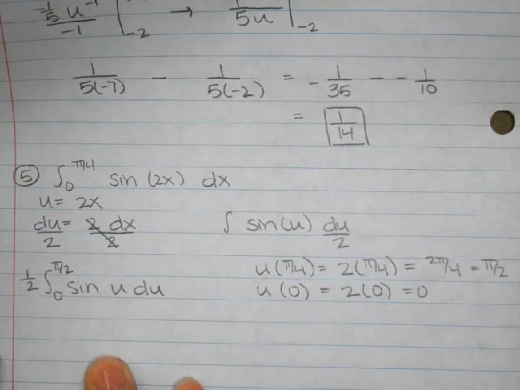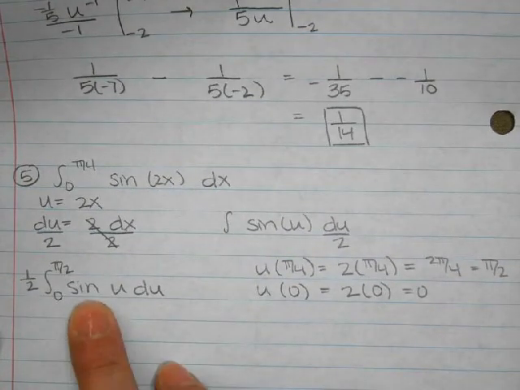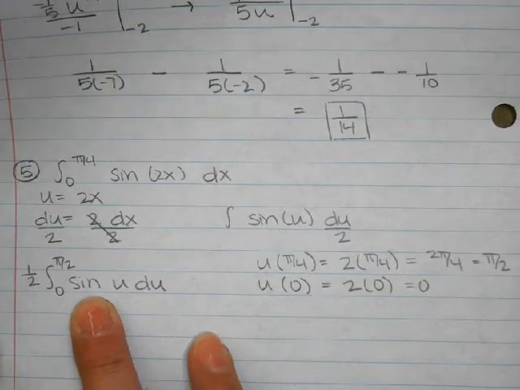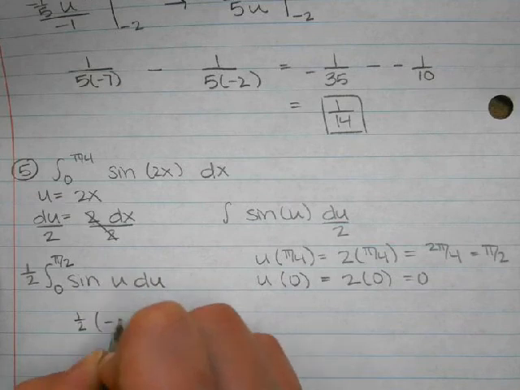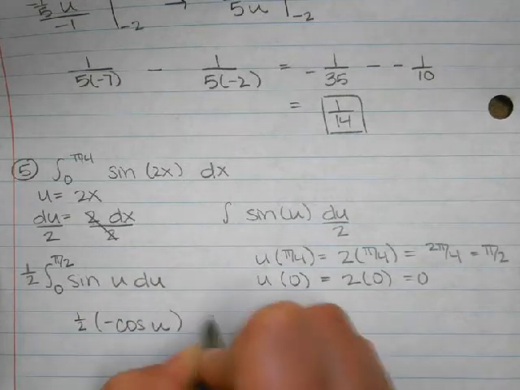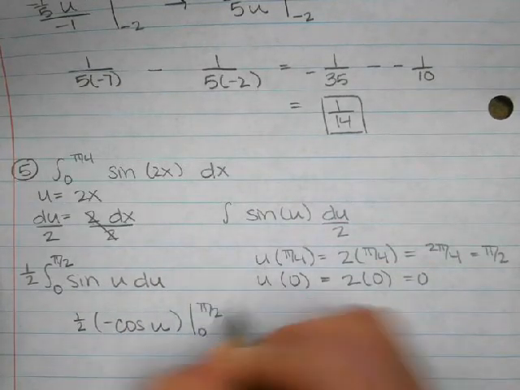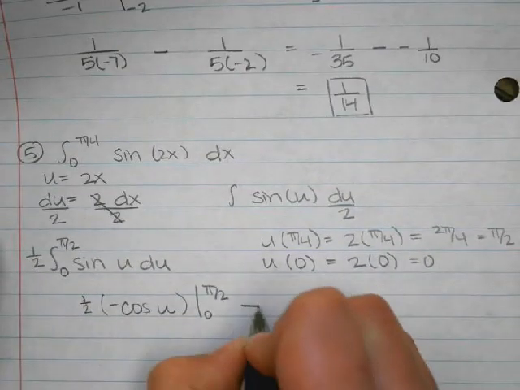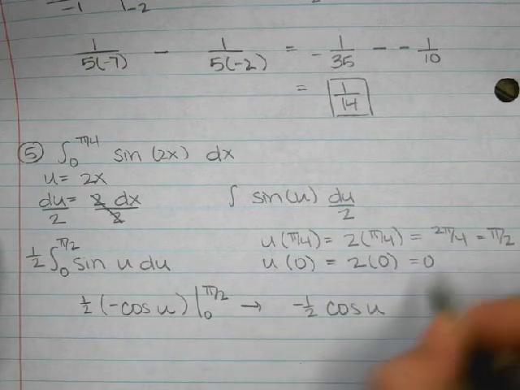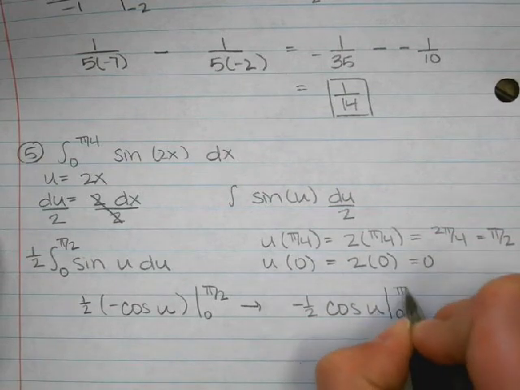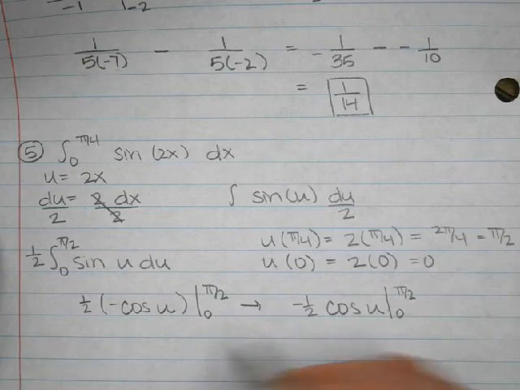Okay, so the antiderivative, or the integral of sine, would be negative cos. So we have 1/2 of negative cos u evaluated from 0 to pi halves. And so I can go ahead and write that as negative 1/2 cos u evaluated from 0 to pi halves, and I'll go ahead and just plug that in.